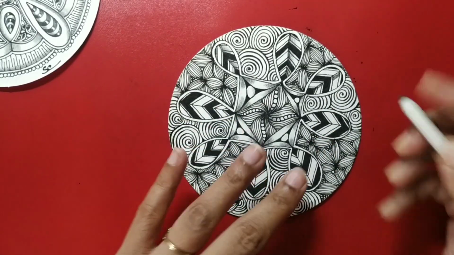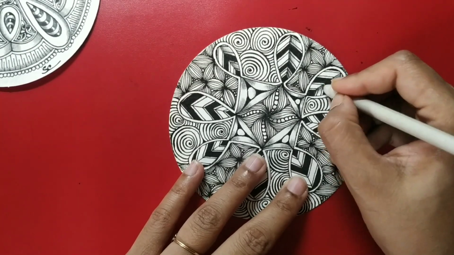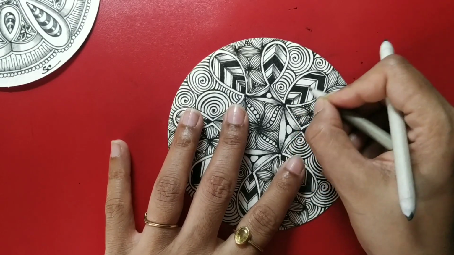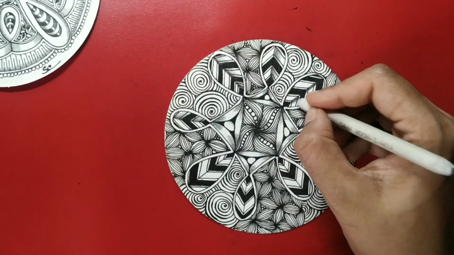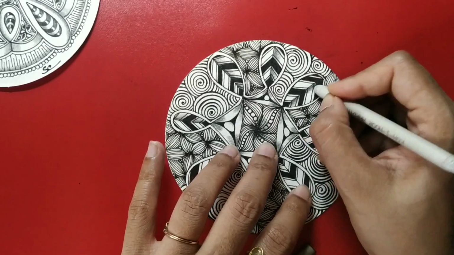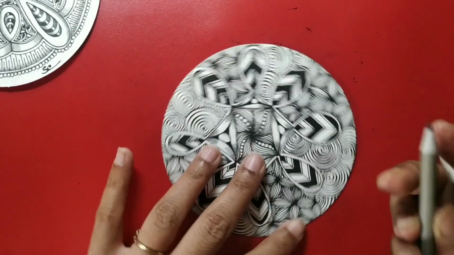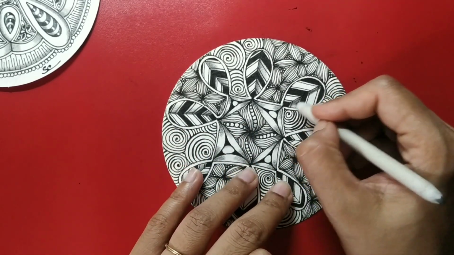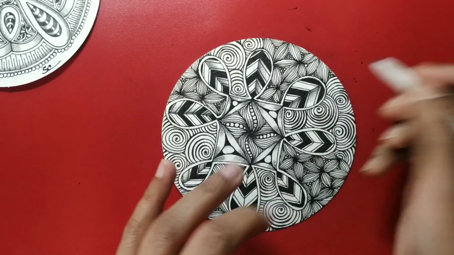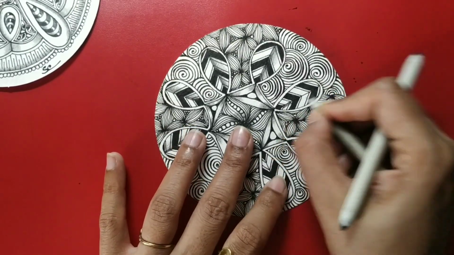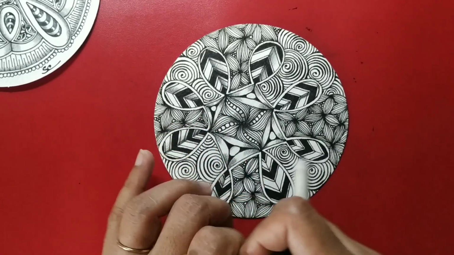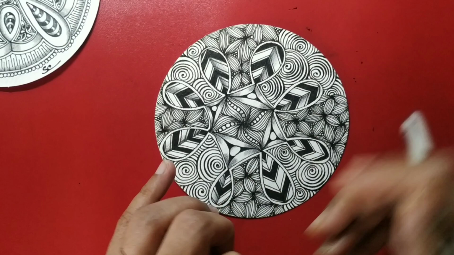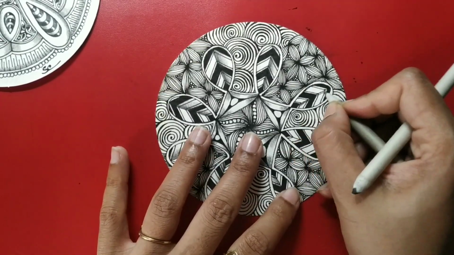Again, it adds a lot of dimension, shading. Take your time. Explore more ways to use the same string or the loops to create beautiful strings.